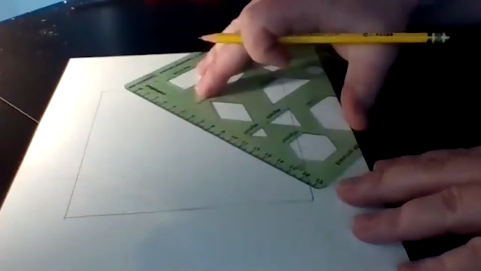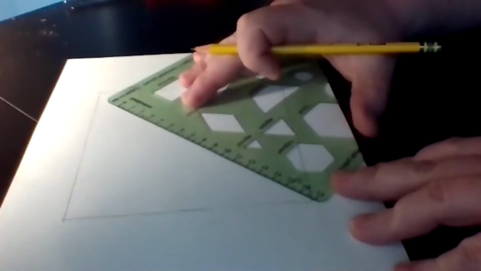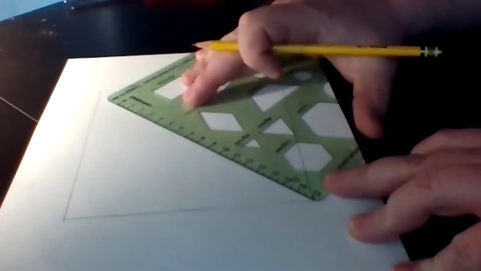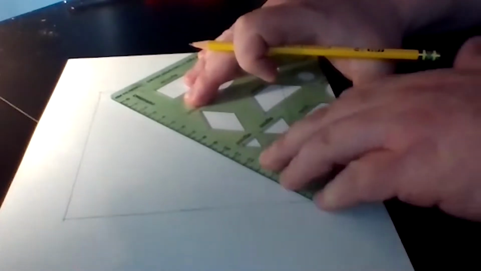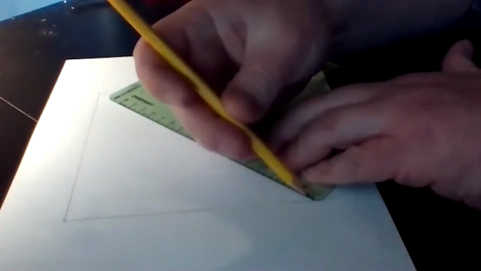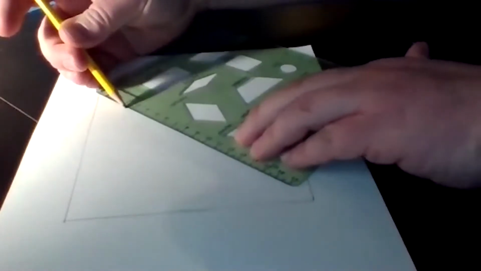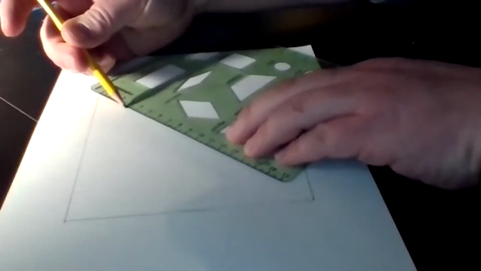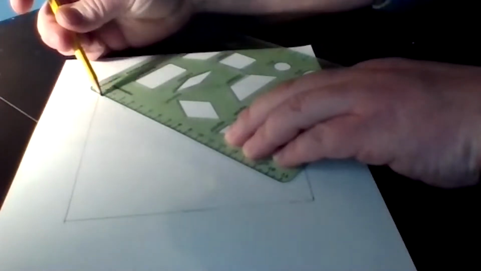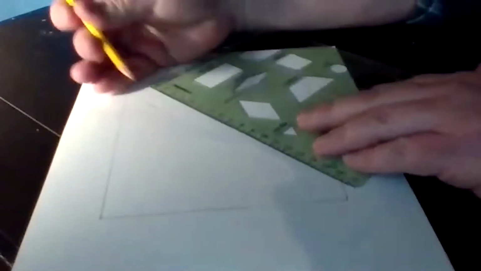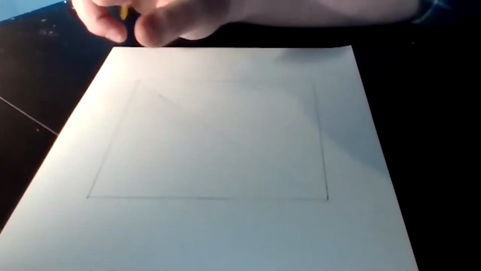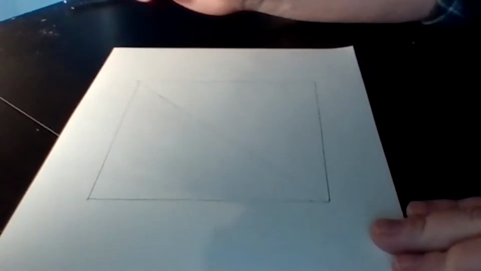Okay, the next step is we're going to connect and draw a line straight across. Go ahead and do that too.